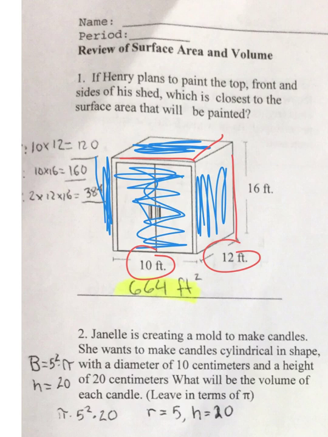The two sides, 16 by 12. 16 times 12 is 192, and you need that for both sides, so times 2, that's 384. And then the front is 16 by 10, so that's 160. You just add those all up: 120 plus 160 plus 384, and that's 664. So that's how you go through that.